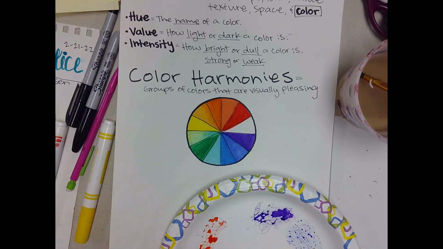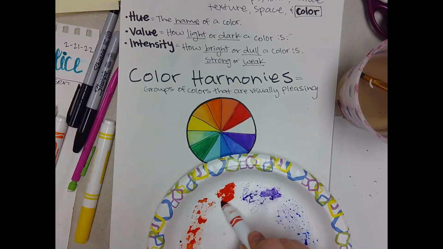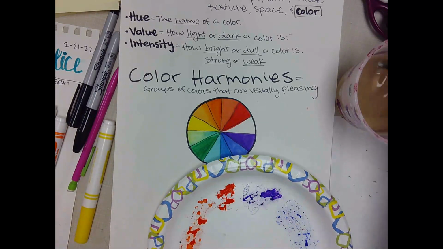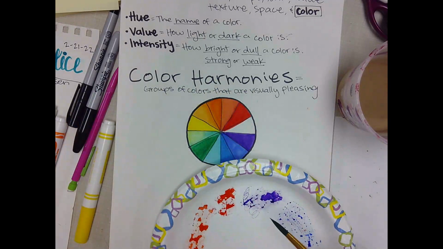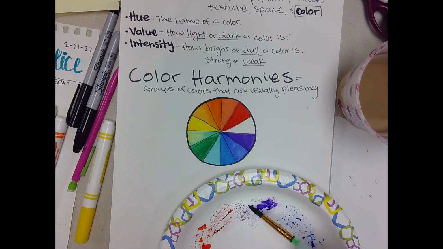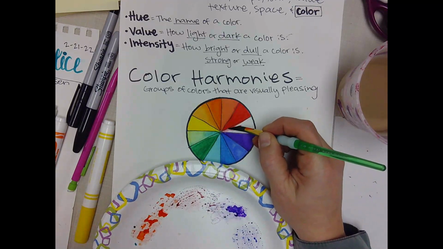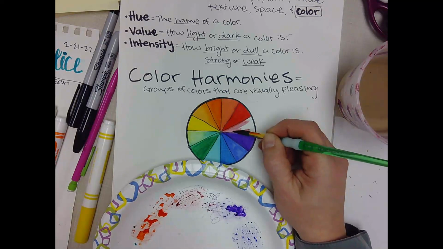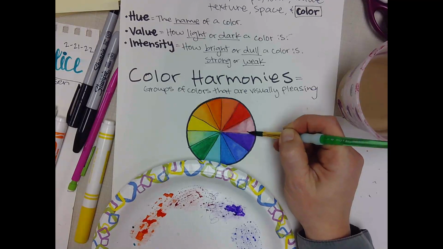Oops. I need purple and red. Make sure your paintbrush is clean. The less water you use, the more intense your colors will be.